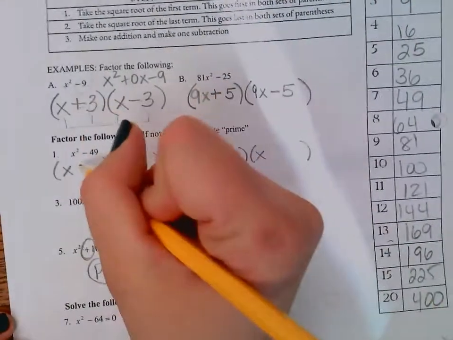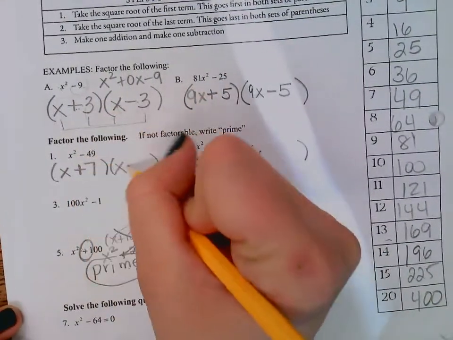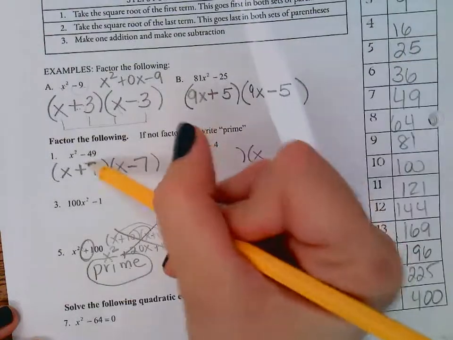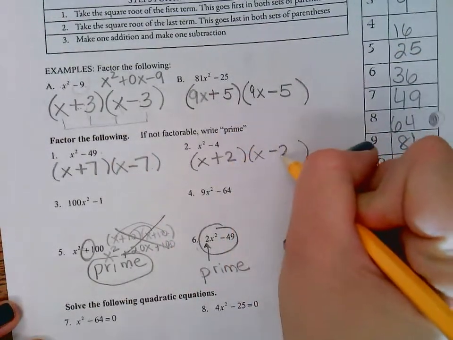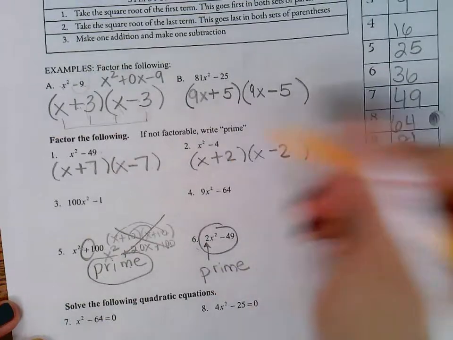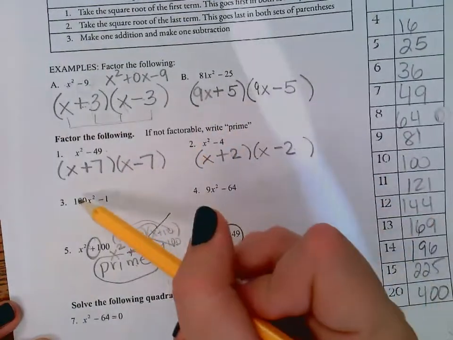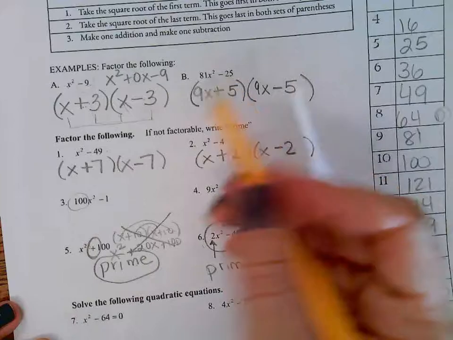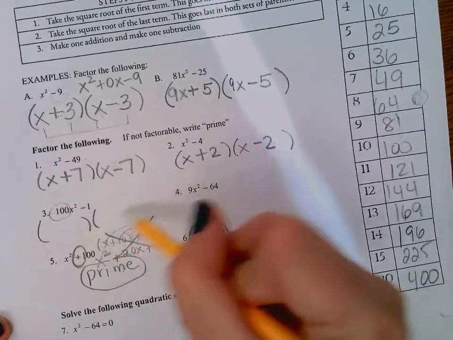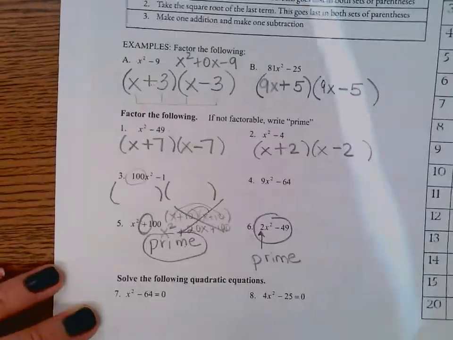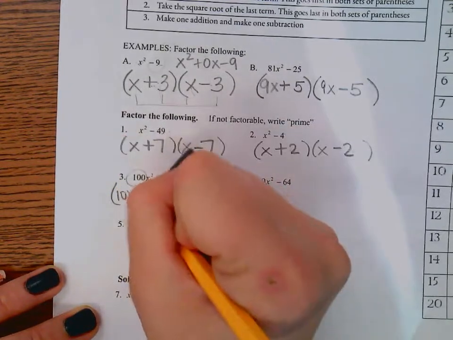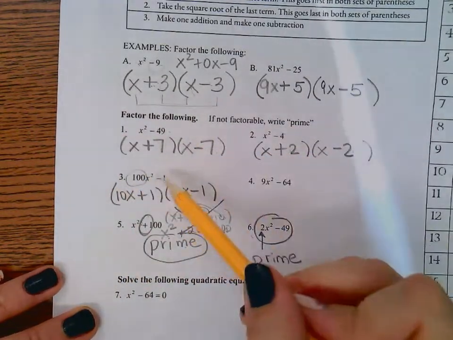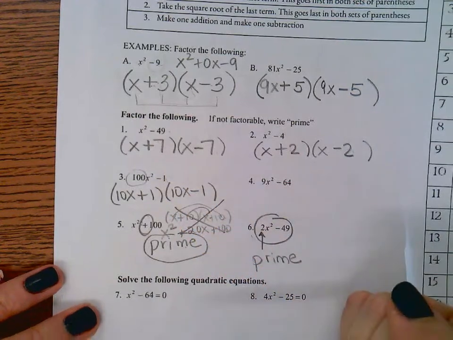So this one would have to be x plus 7, x minus 7, because 7 times 7 is 49. x plus 2, x minus 2, because 2 times 2 is 4. Now I've got a bigger number in front of x squared, so I also have to take the square root of that number. 10x times 10x, and then I would have plus 1 and minus 1, because the square root of 1 is 1.